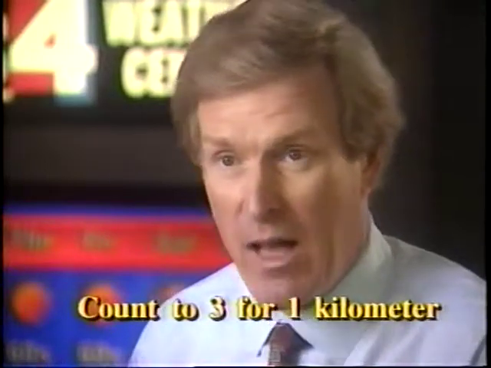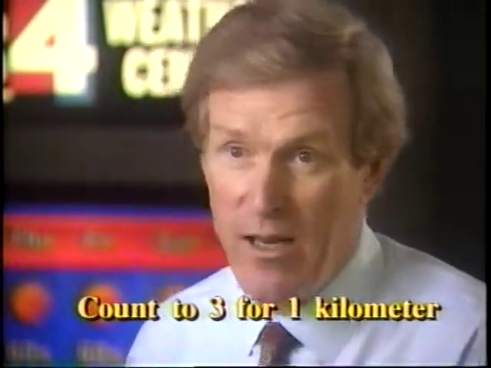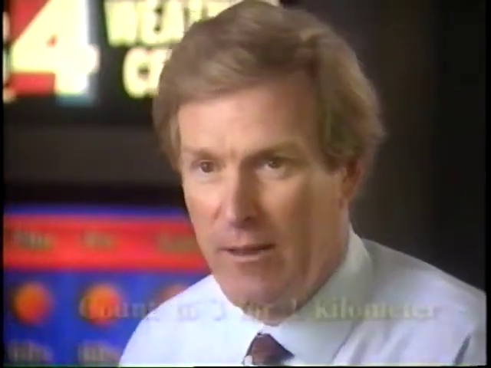You can always tell how far away the thunderstorm is by slowly counting to 5 after you see the lightning. And then each time you reach 5 before you hear the thunder, it's a mile away. So if you count to 5, it's a mile away. If you count to 10, it's 2 miles away. If you count to 15, it's 3 miles away.